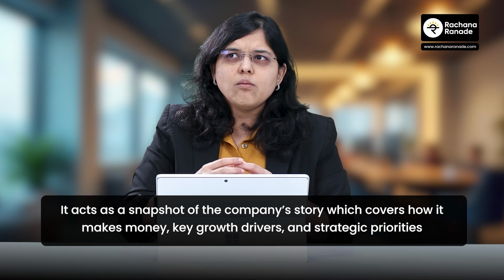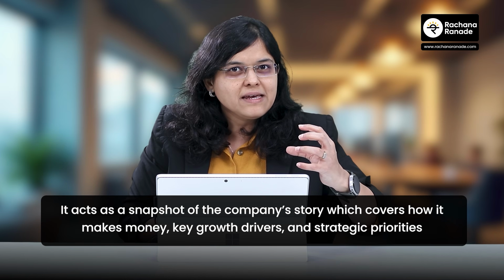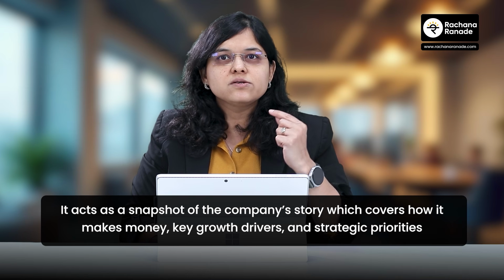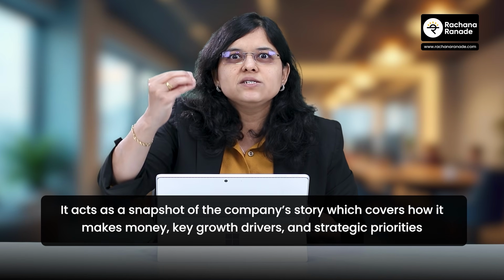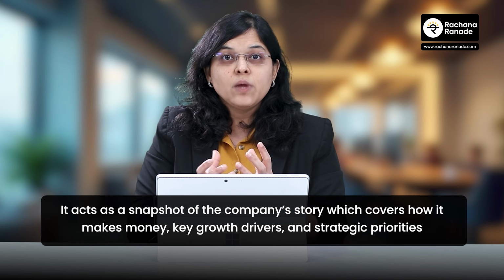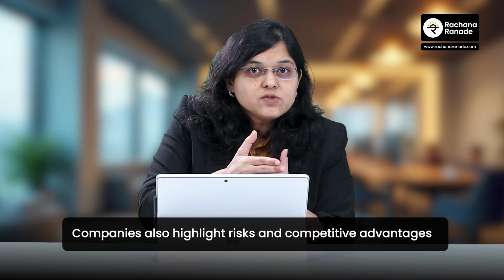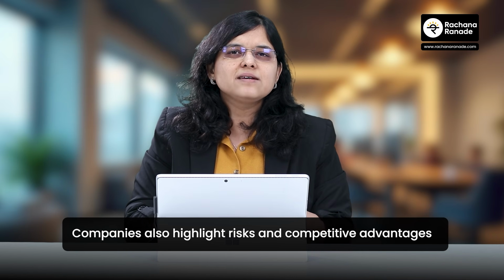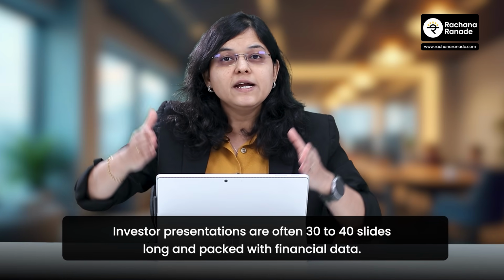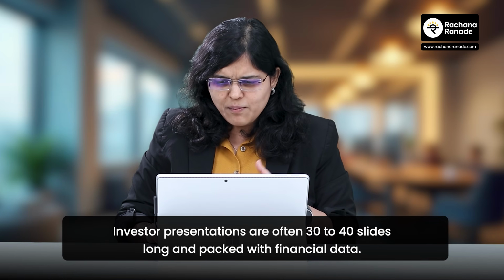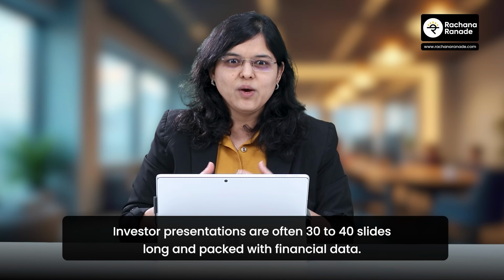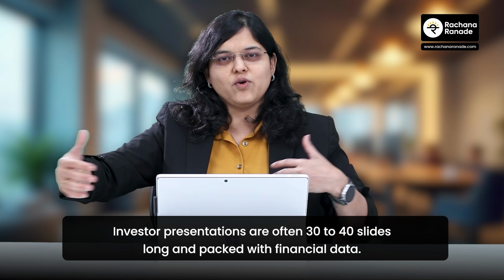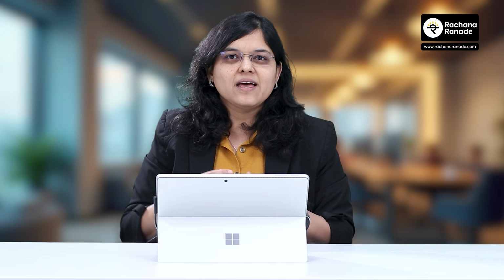It will tell how the company makes money, what their key segments are, which are their key drivers, what their strategic priorities are, all these points, including what could be certain risks for the company and what competitive advantages the company has. All these things are packed into a roughly 30 to 40 pager report. Now, the big question is how on earth will we go through each and every word of these 30-40 pages? Instead of that, can I use AI?